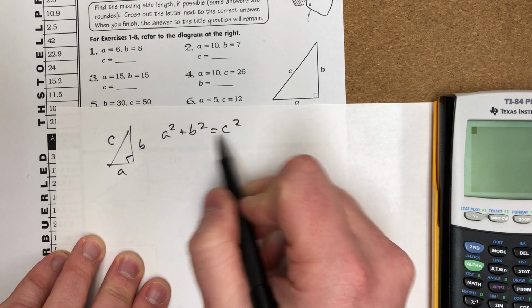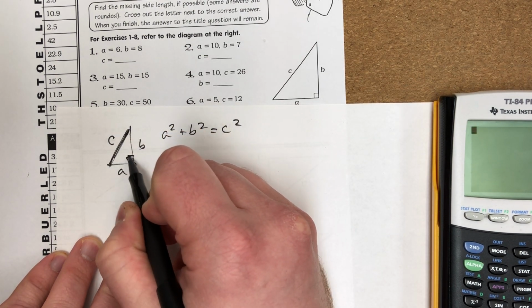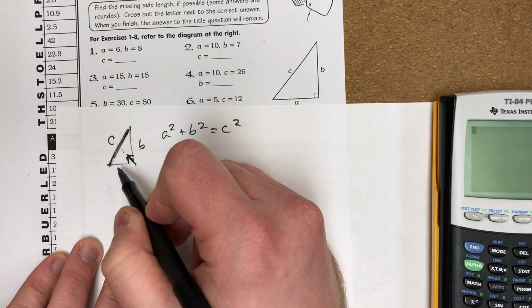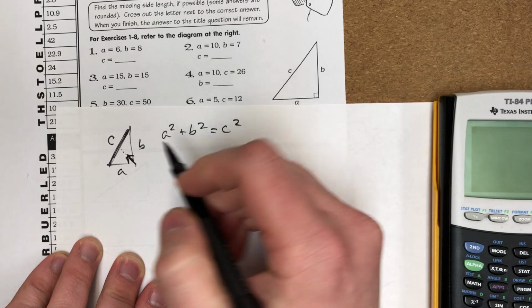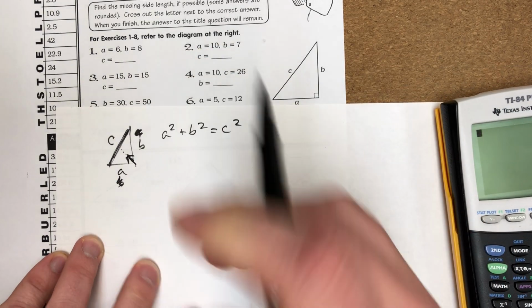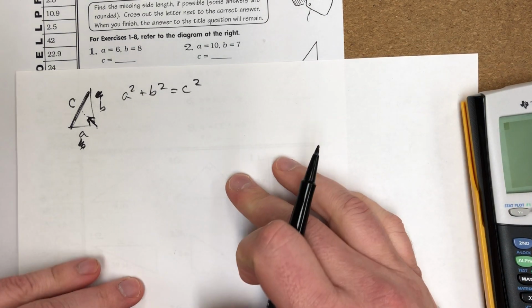The restriction is C is always the hypotenuse. If you look at the right angle, it's always across the street from the right angle. So that's how I know that that's C. A and B, you can mix them around, it doesn't matter. So I can call this one A, I can call this one B. That won't matter. Okay, so number one says if A equals 6 and B equals 8, what's C?